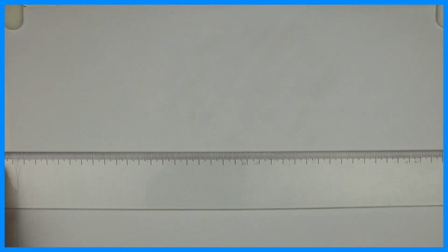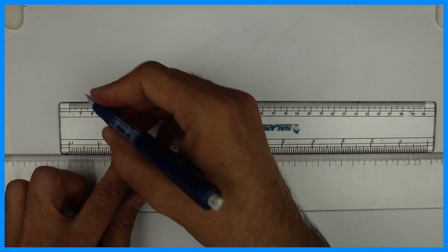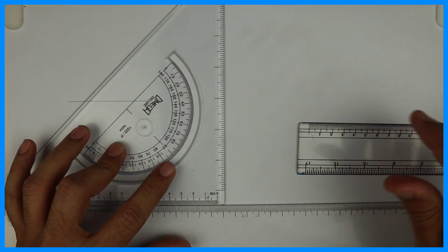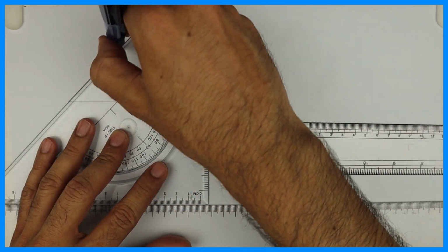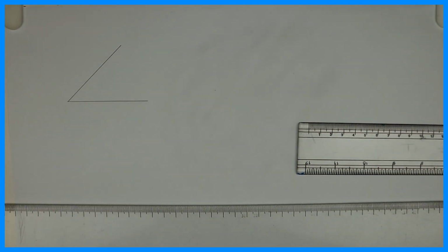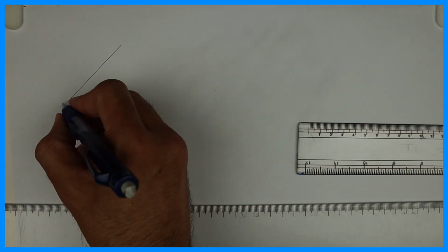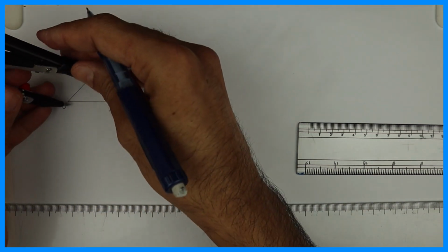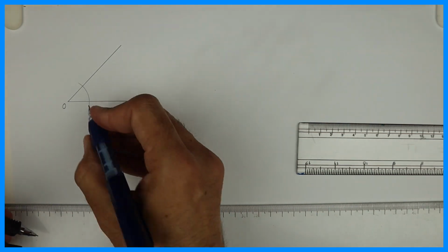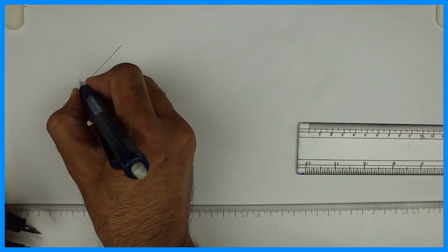So first we will bisect an angle. So we'll draw any angle. Let's take 45 degree angle. With set square I will draw 45 degree. This is point O. Now from point O we'll take any radius and we'll draw one arc. Let's say this is A and B.